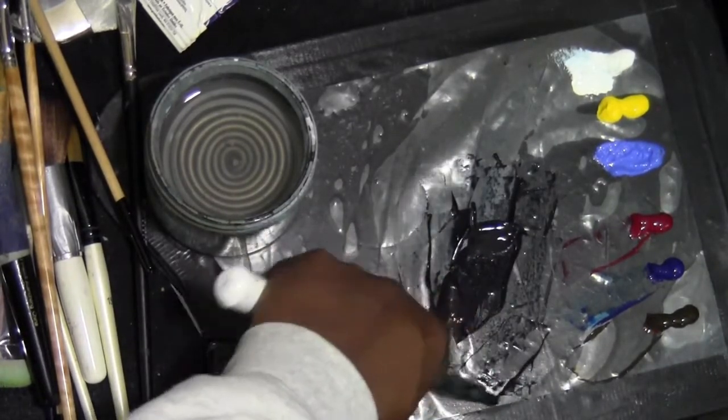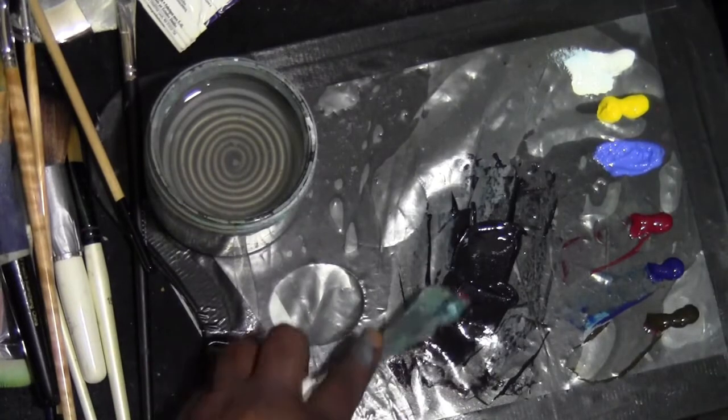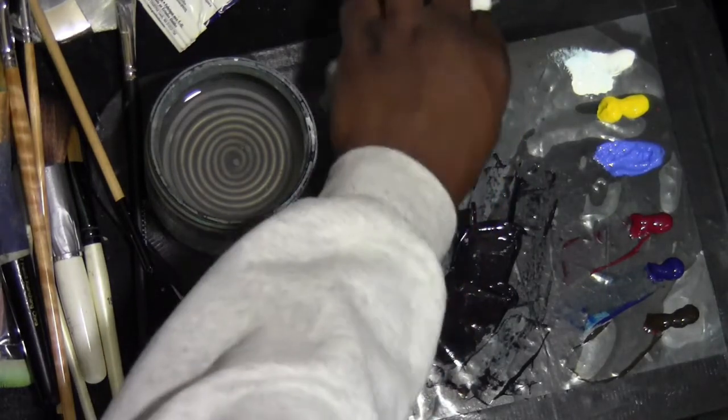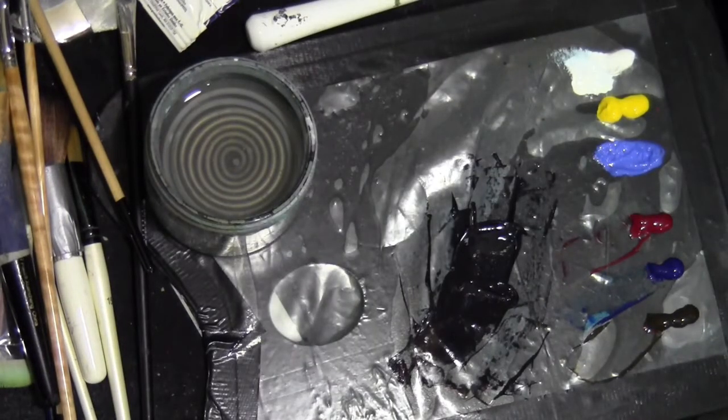And what I'm going to do, instead of using the palette knife to do it, I'm just going to use a paint brush. All right, excuse my head. I'm just wiping off the palette knife with the paper towel. All right, we'll set that down and get some coffee.